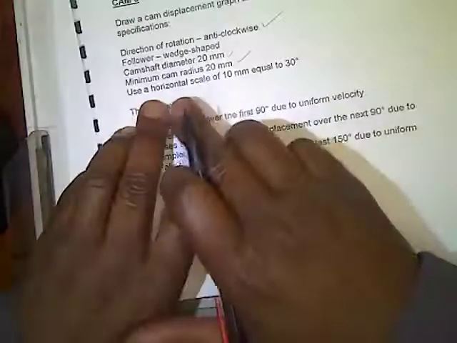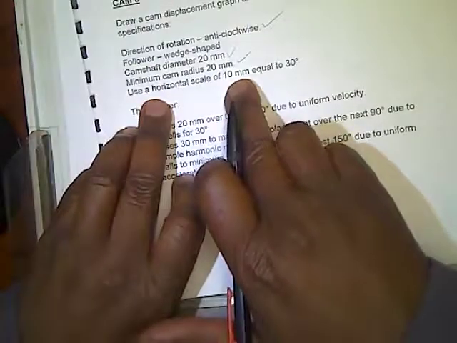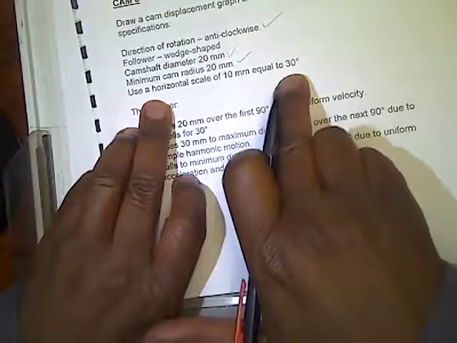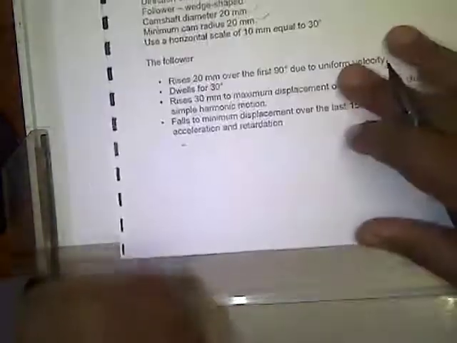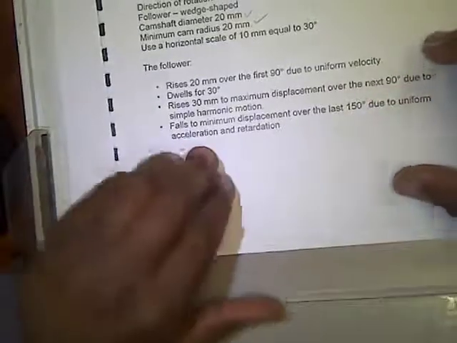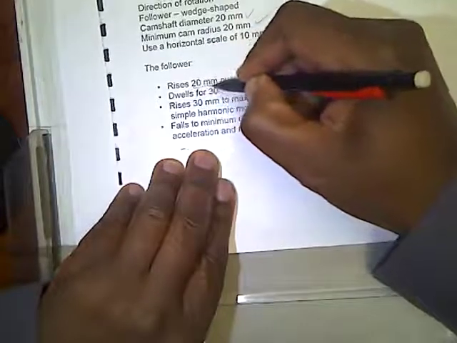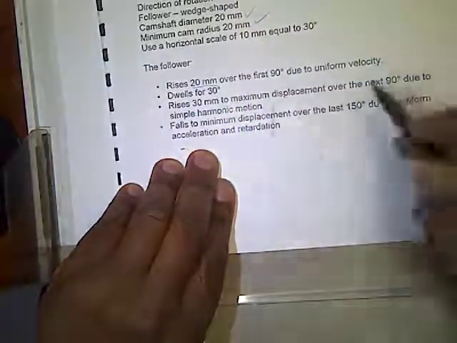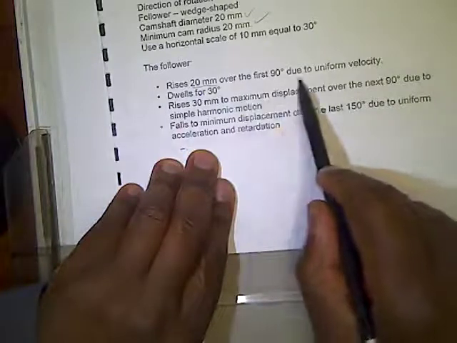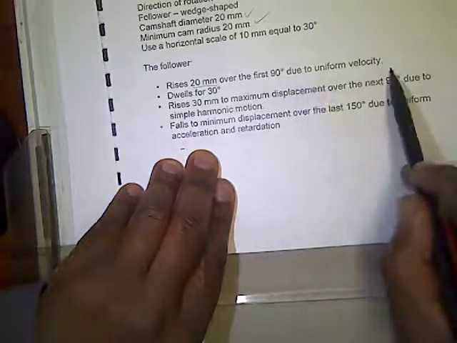Now, they say use the horizontal scale of 10 millimeters equals to 30 degrees. Before we come to that, we'll go to the follower. How does the follower perform? One, it rises by 20 millimeters over the first 90 degrees due to uniform velocity.